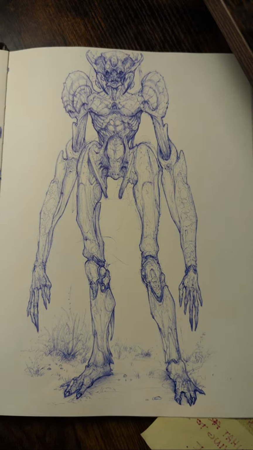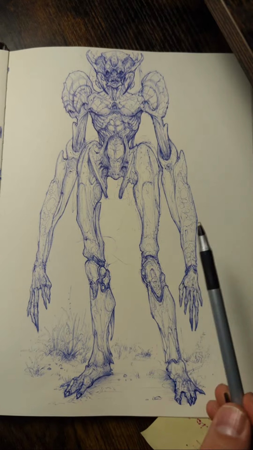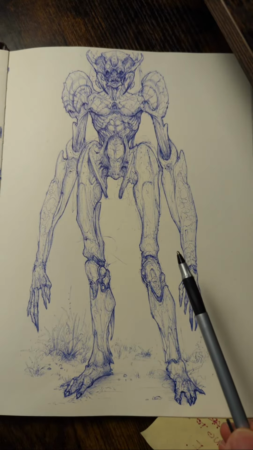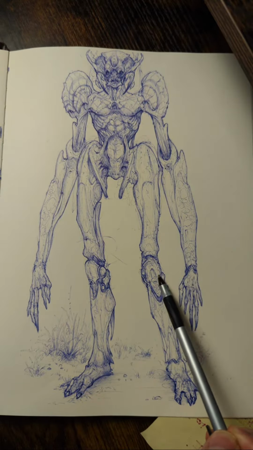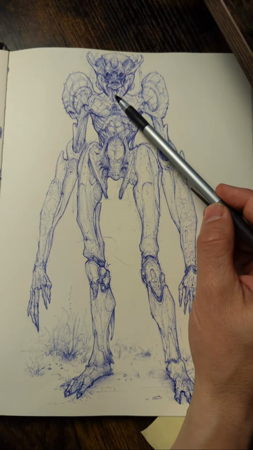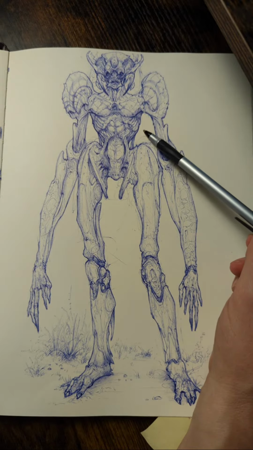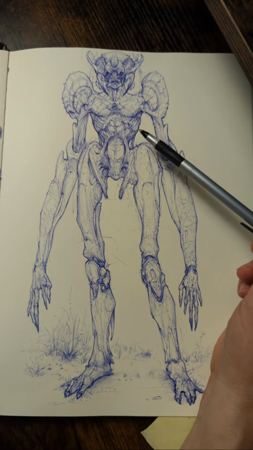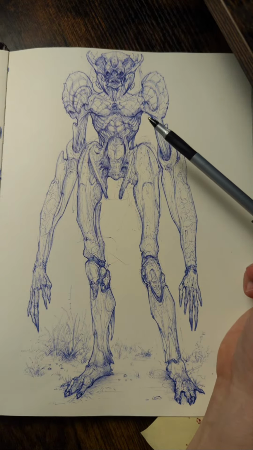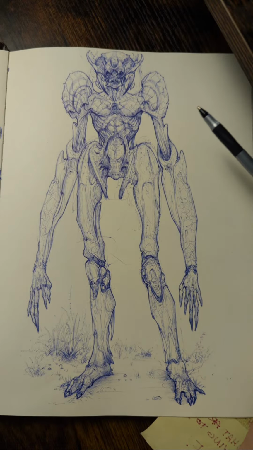So you can see here, like this alien, I tried to make it almost human, but not quite. And then there's some areas up here where you can clearly tell there's like a rib cage, abdominal structure, etc. That's almost human. So we have that frame of reference. All right.